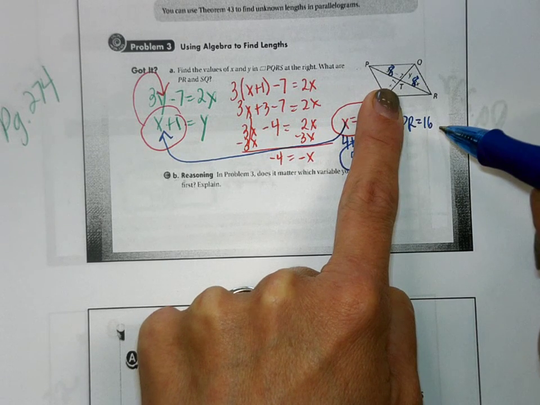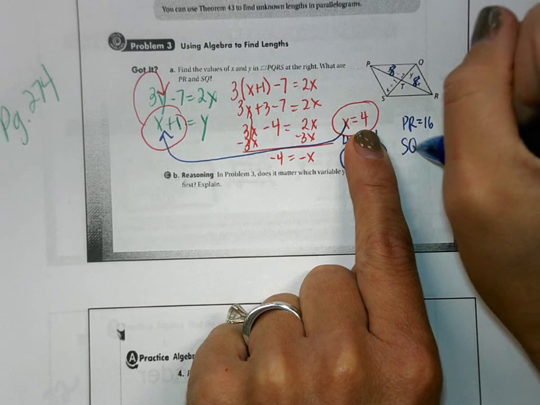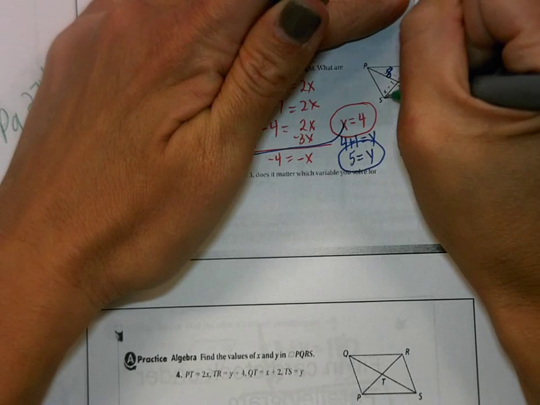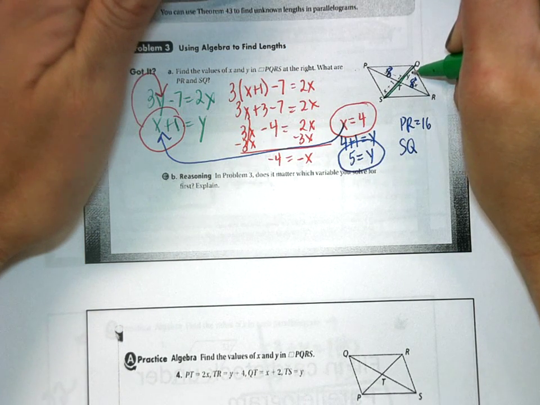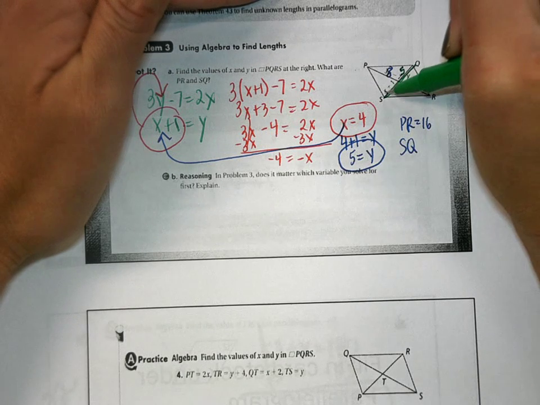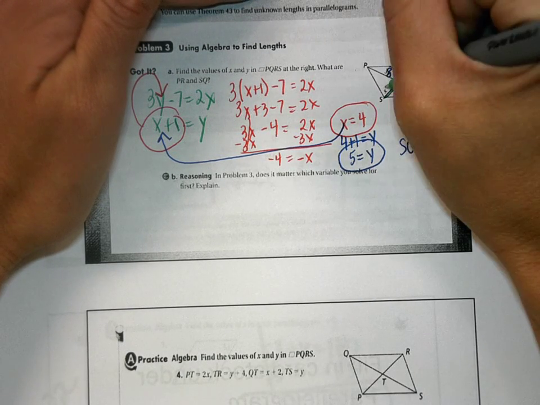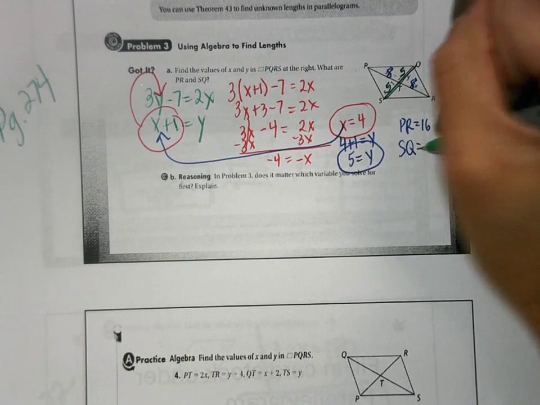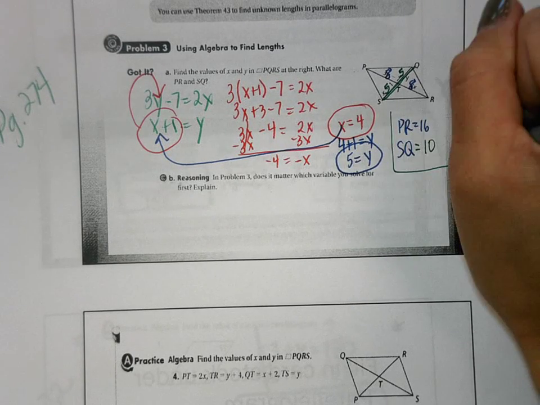Okay? Then, for SQ, so here is the SQ line, right here. Do we agree? Okay. On one side of the line, it just has the value y. So that means this side is 5. Without even plugging in x. But if I wanted to, 4 plus 1 gives me 5. But once you know one side, you know the other is the same value. So that means that SQ is 5 plus 5, which makes 10. Do we have any questions there?